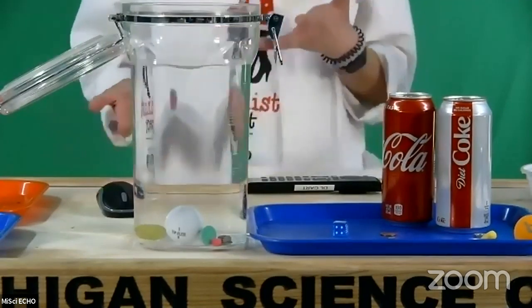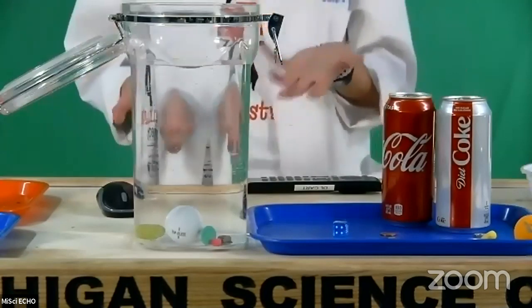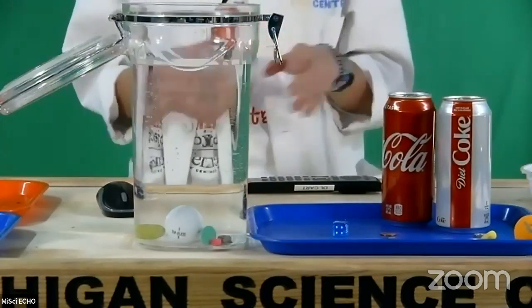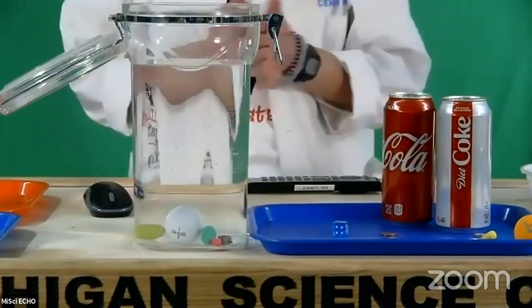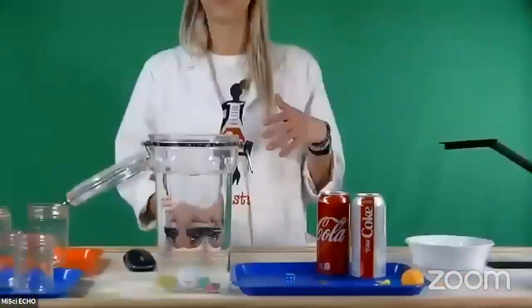The grape also sinks, right? So even though grapes are full of water, there's also a lot of sugars inside it. And sugar is heavier than water. So the sugars inside that grape, even though grapes are mostly made out of water, will sink it down to the bottom.